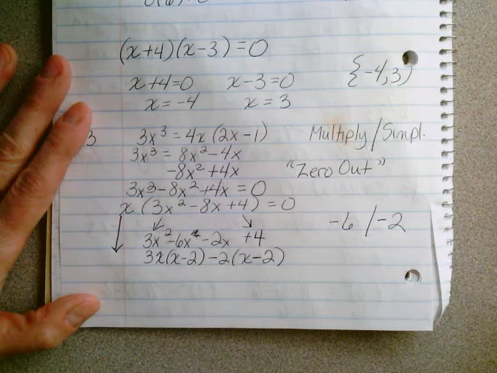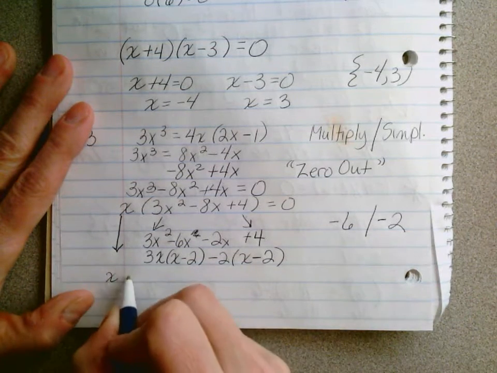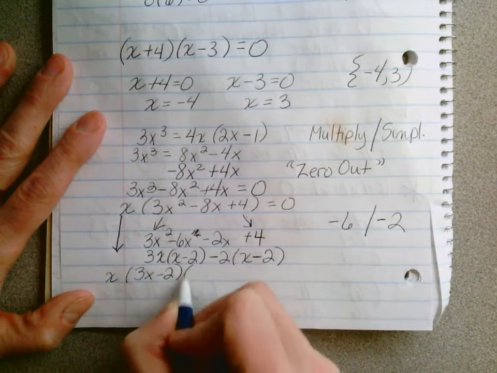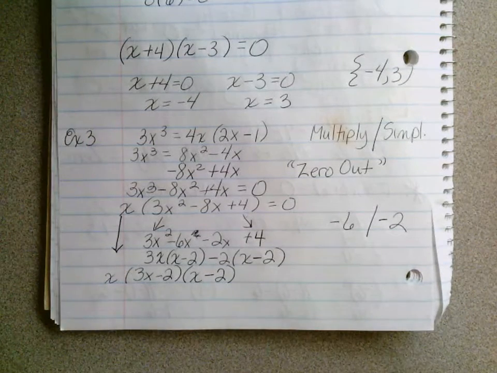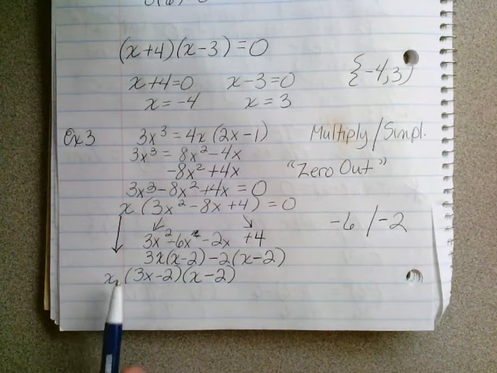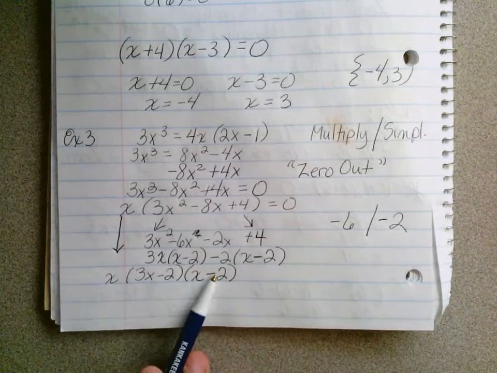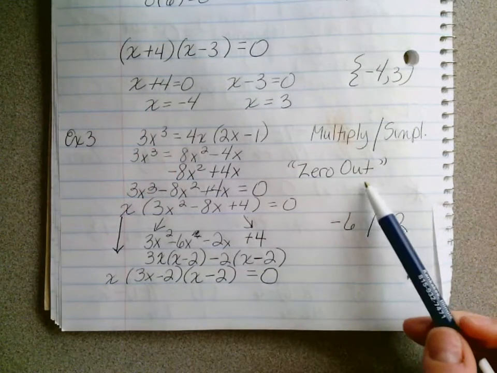Which means the factors are x times 3x minus 2 times x minus 2. And again, the product of all those things is 0 because we zeroed it out.